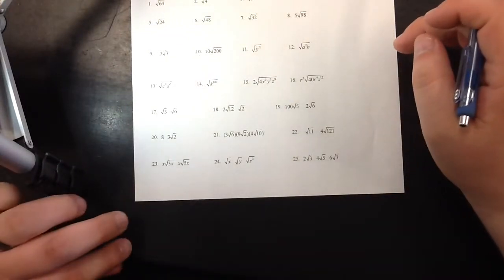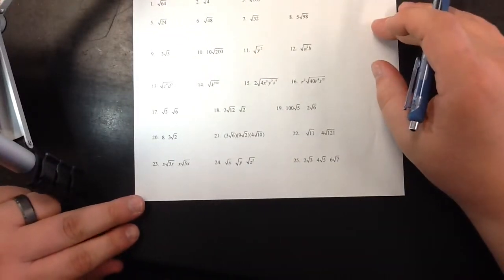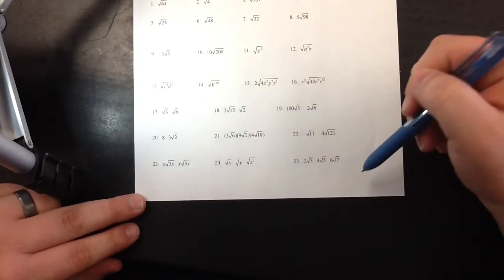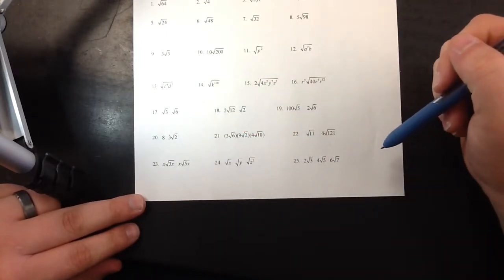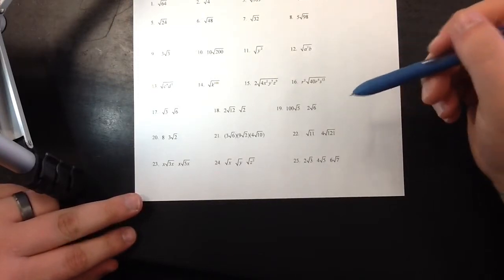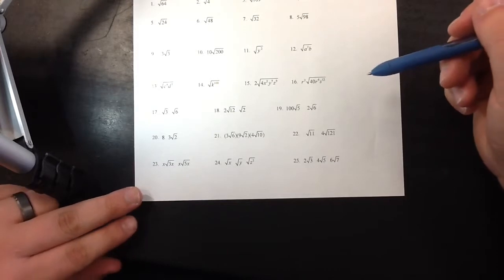Welcome to part 2 of homework help from 9.1 Simplifying Radicals. If you are watching this video, then you struggled with 17 through 25 on the homework, which means you were really struggling with combining multiple radicals into a single radical and then simplifying.